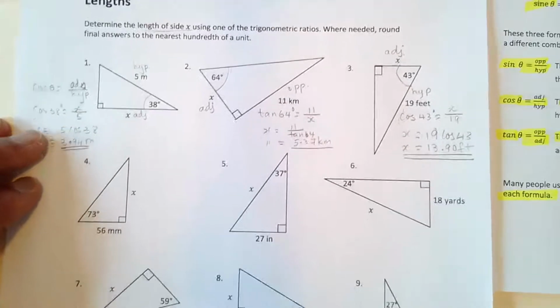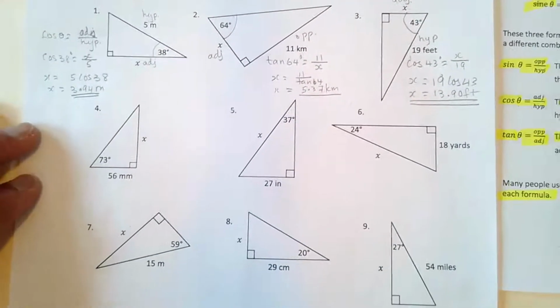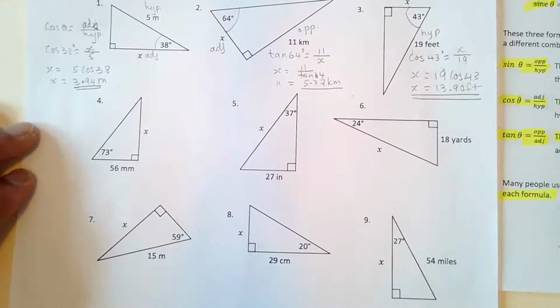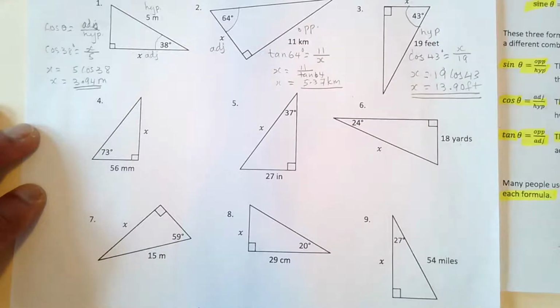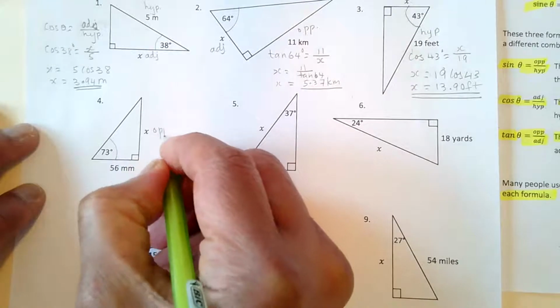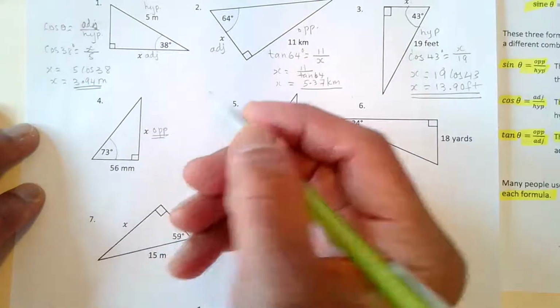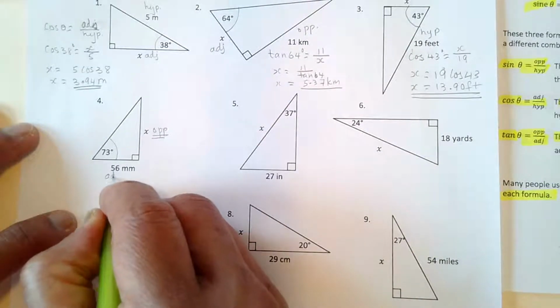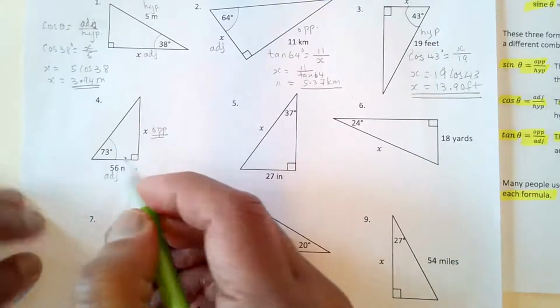Okay, let's move on to example 4. I have an angle. I'm asked to find the opposite side, and I'm given the adjacent side and one angle.